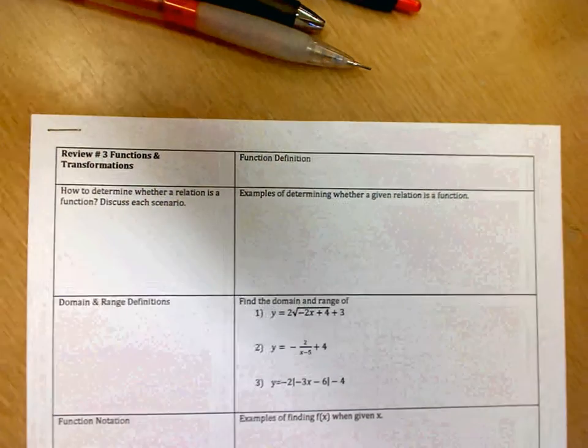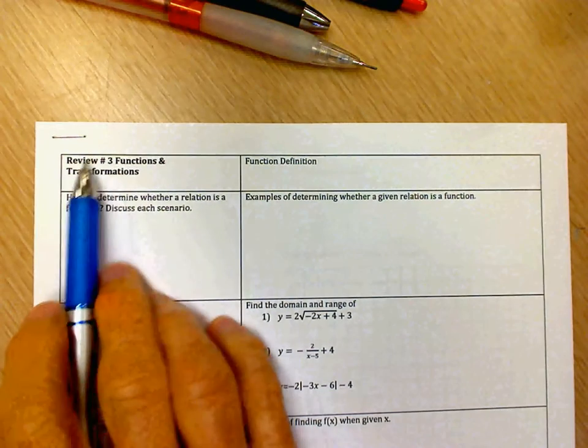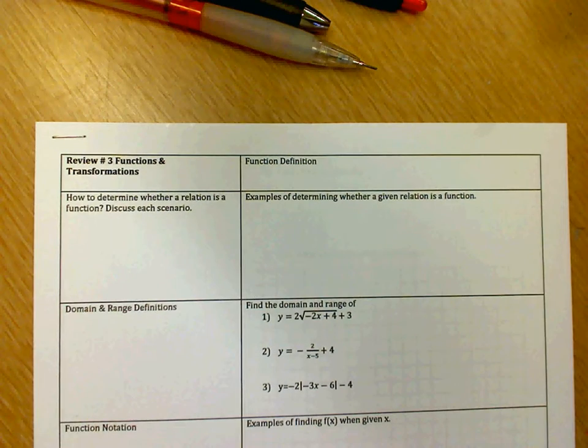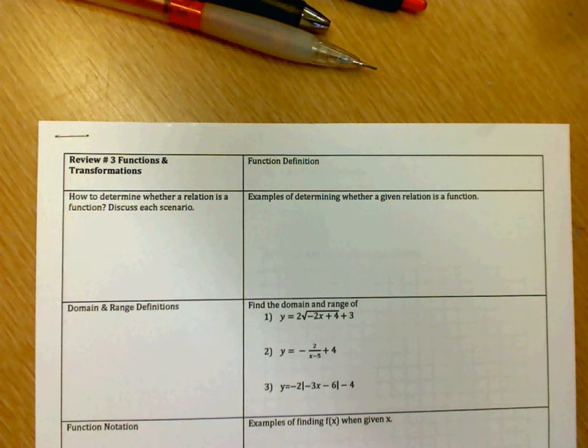Hello everybody. Today we're doing a review. I'm calling this review number 3, and it is a review of unit number 3, Functions and Transformations.